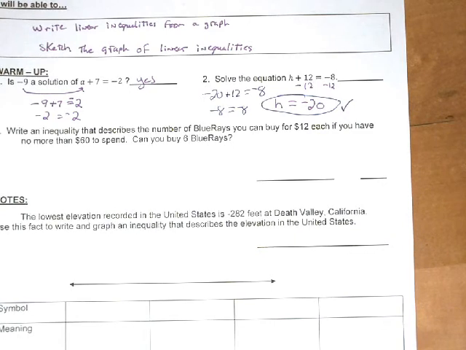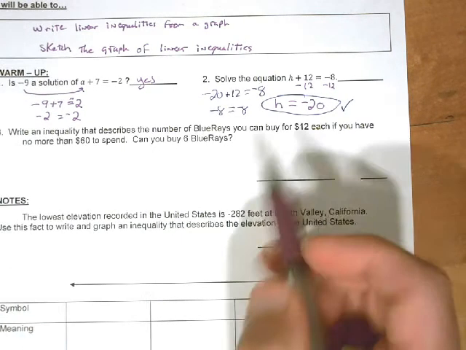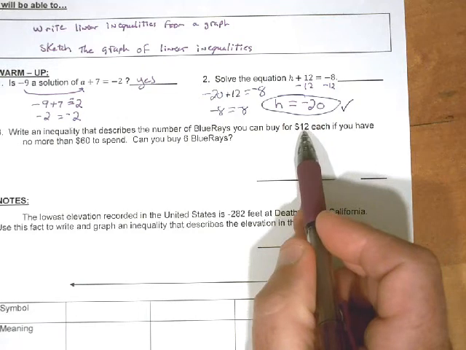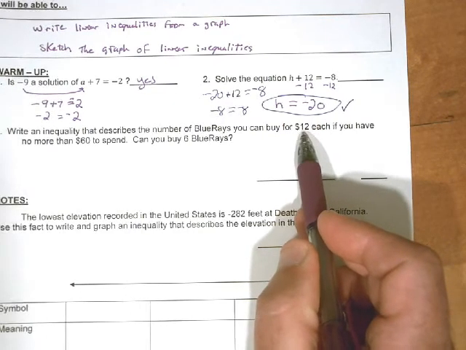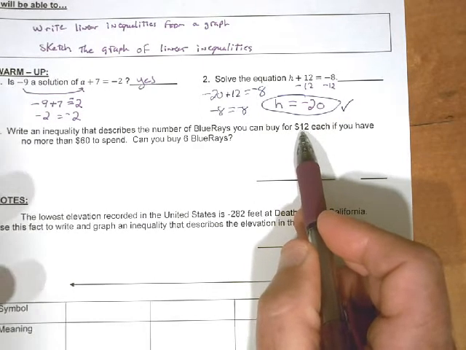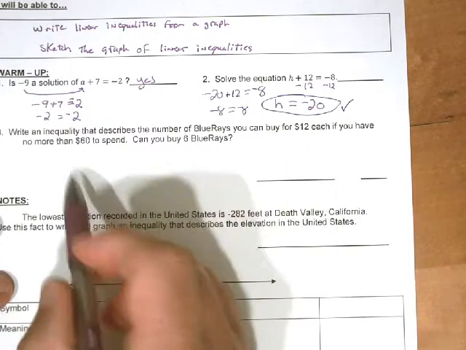You can start to think, okay, if I spend $12 on one DVD or Blu-ray, and I buy two of them, that's $24, then 36. We can just keep on adding 12s that way. And to answer this question, how many can we buy for $12 each? Well, clearly we can buy one. We can also buy two because that's only 24. If I did three, that's 36.